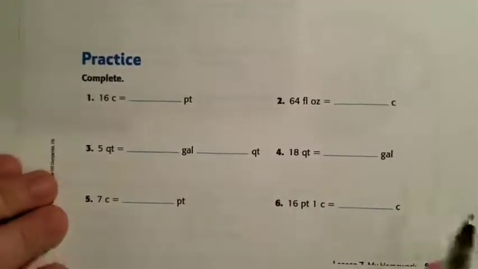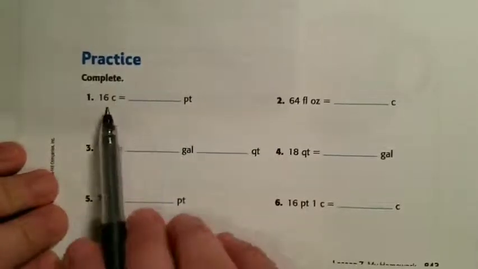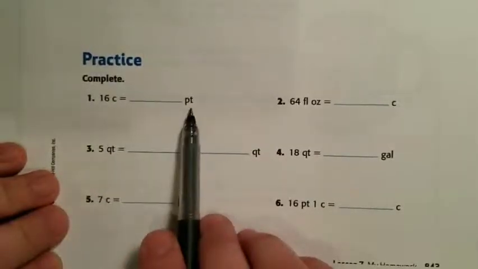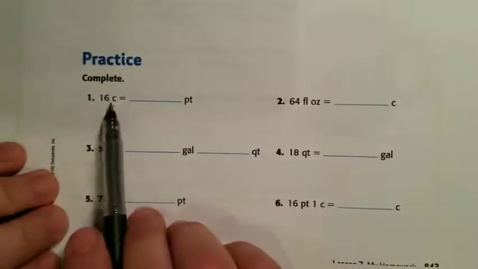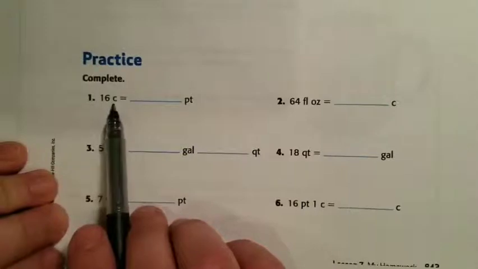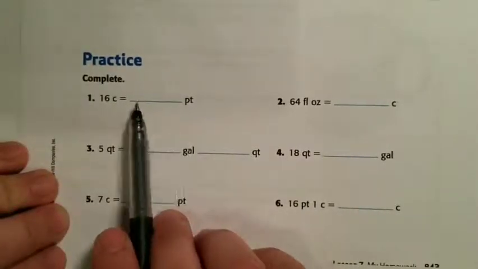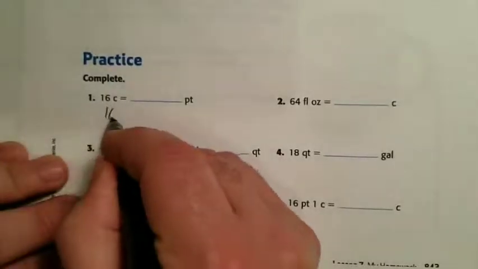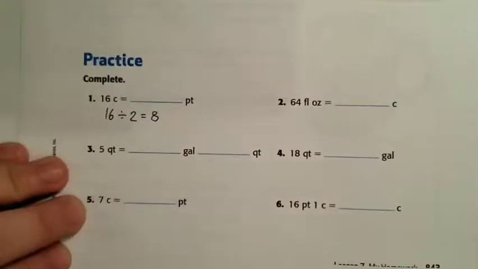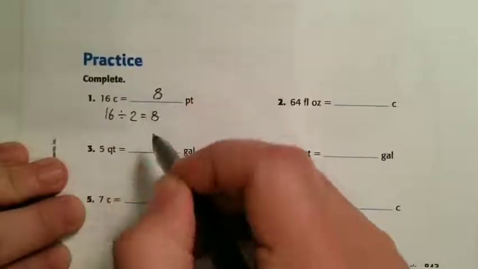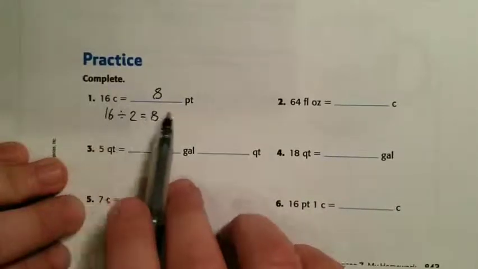Let's start with number 1. Here we have to convert cups to pints. Remember, a cup is a smaller unit than a pint, and each pint contains 2 cups. That means going from a smaller unit to a larger unit, we have to divide by 2 in this case, right? So we take the 16, divide it by 2, and that gives us 8.